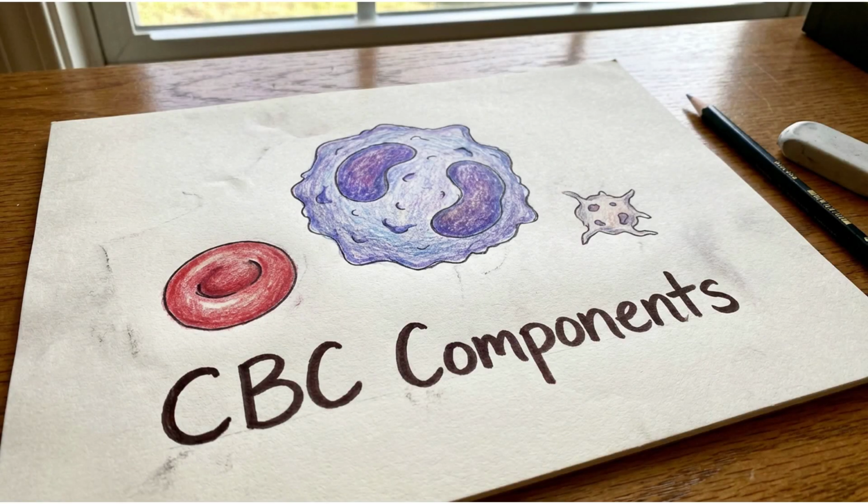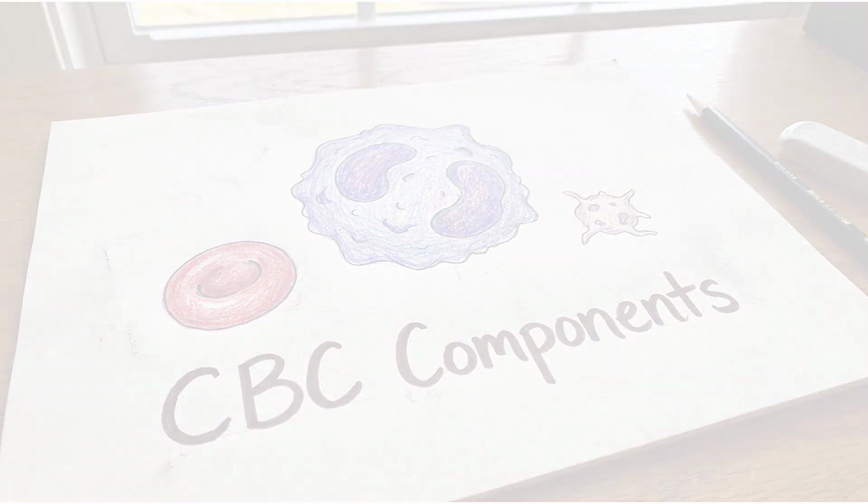The complete blood count, or CBC, analyzes three main cell types. First are WBCs, or white blood cells, which can indicate infection when elevated. Second are RBCs, or red blood cells, which carry oxygen throughout the body. Finally, platelets are measured, which are essential for blood clotting.